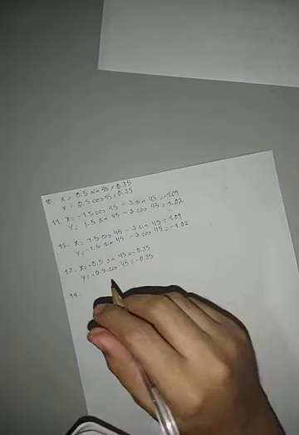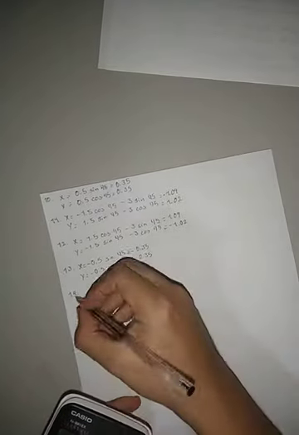14th point. In this case, our y is 0, so we are going to work just with the x part.